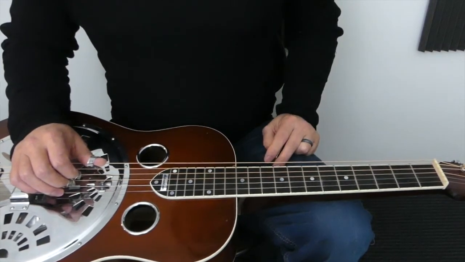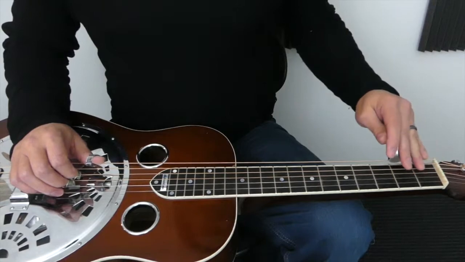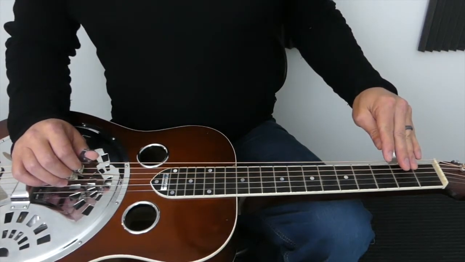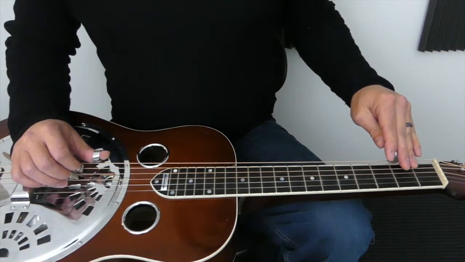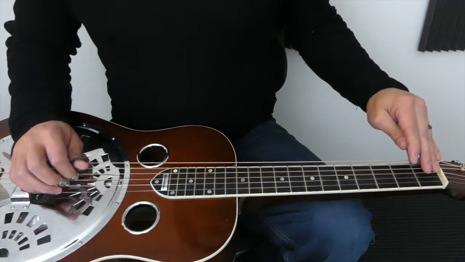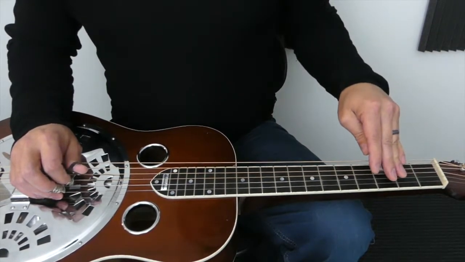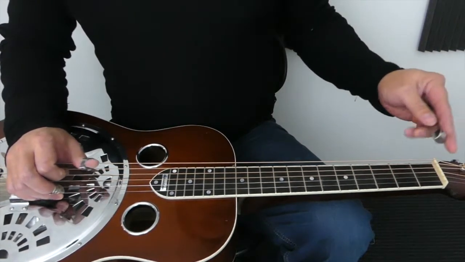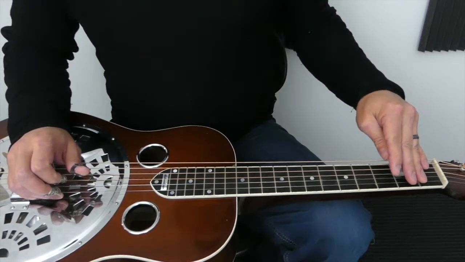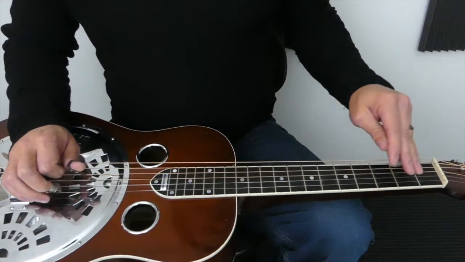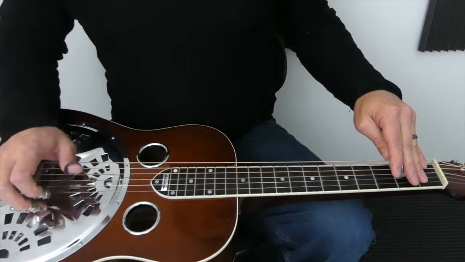Alright, so now what I did, just to show you what's on the tab here, starting on that A note, so that's that 2nd fret of the 6th string, and then I'm just going up the scale pattern. Open, 1st. 4th string open, 2nd, 3rd, 3rd string open, 2nd fret of that is an A again. Right, so A to A there.